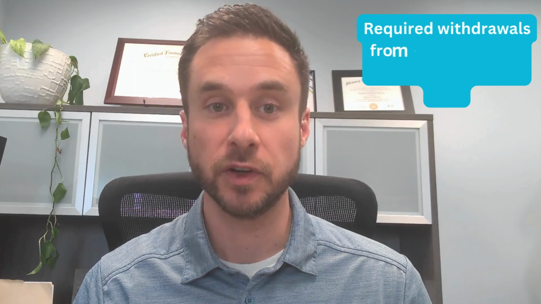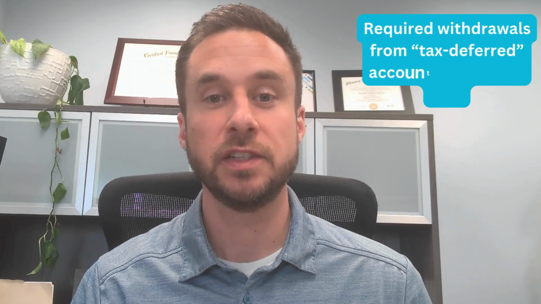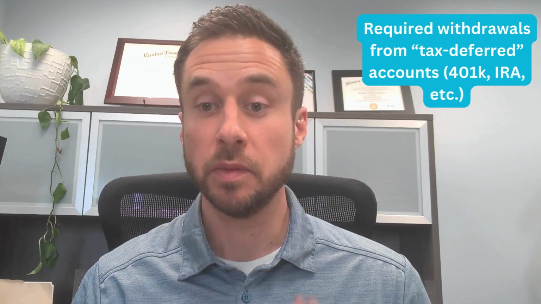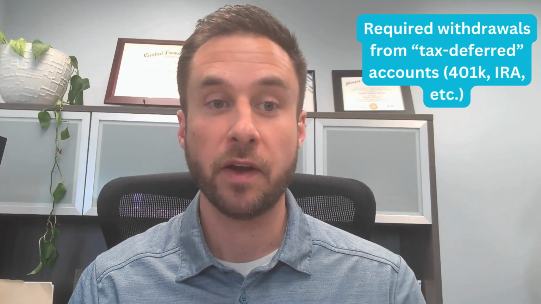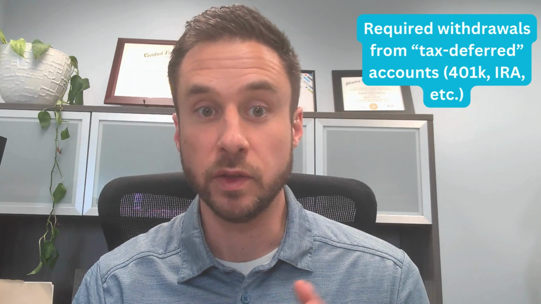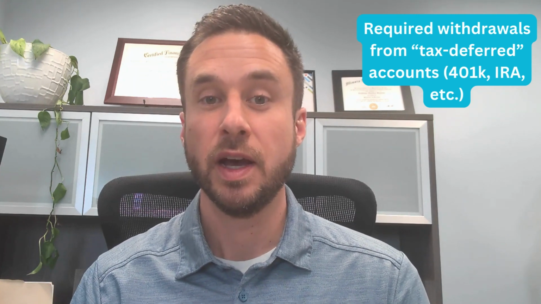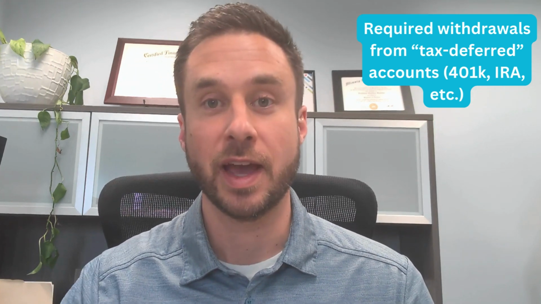Required minimum distributions are a calculated amount of money that you must take from any of your tax-deferred retirement accounts, such as 401ks and IRAs. So the money in your 401k or IRA is all tax-deferred, meaning you don't pay taxes on that money until you take withdrawals from the account.